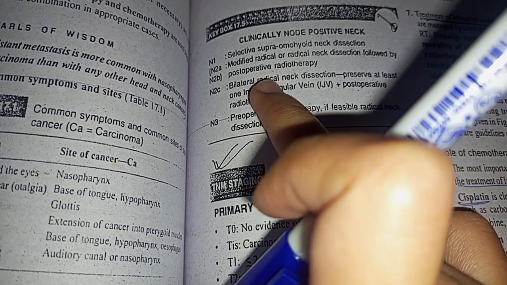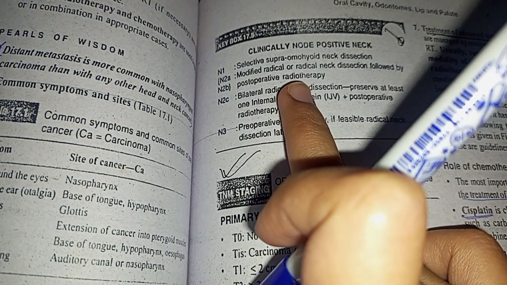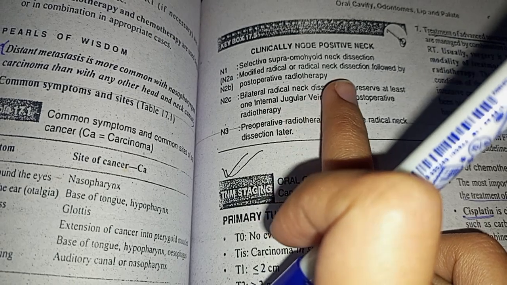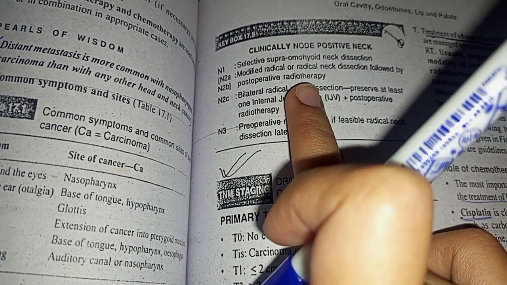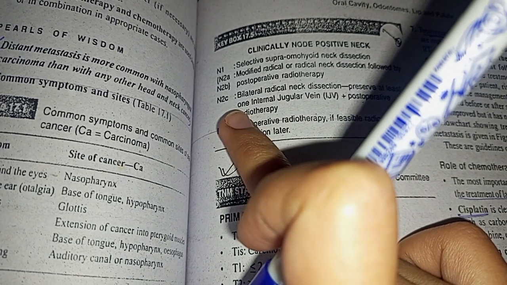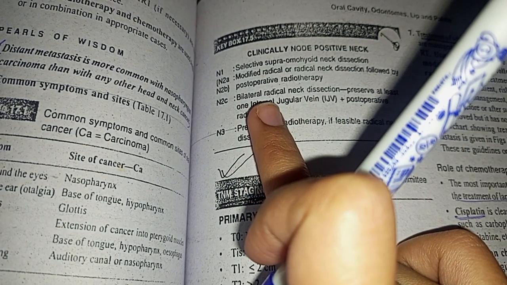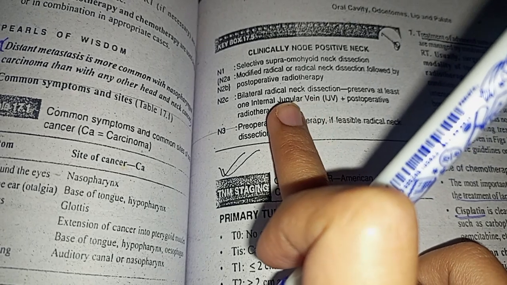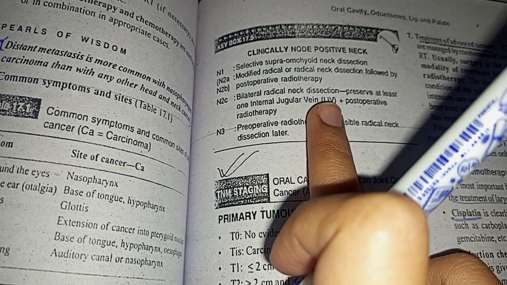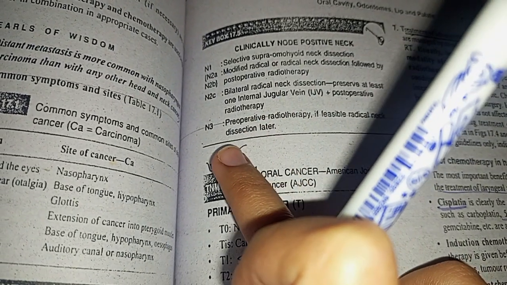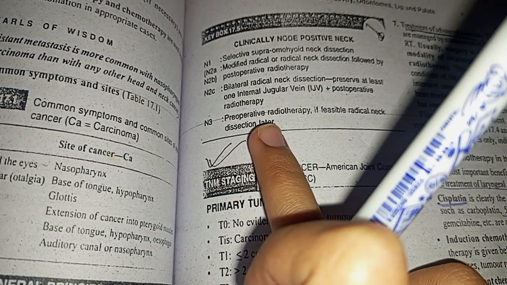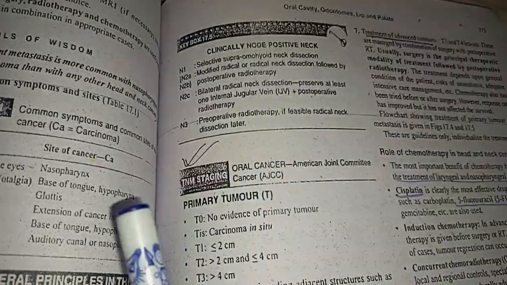In N2, modified radical neck dissection, then you give post-operative radiotherapy. And in N2c, you give bilateral radical neck dissection in order to preserve the internal jugular vein, with post-operative radiotherapy. And N3 is pre-operative radiotherapy, and then you do the neck dissection.